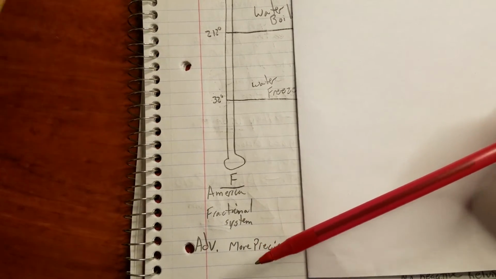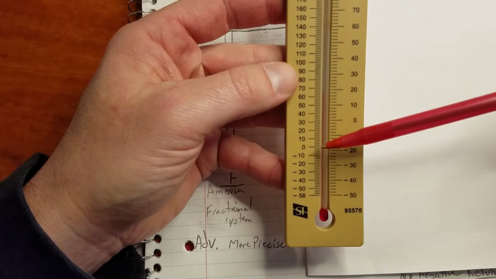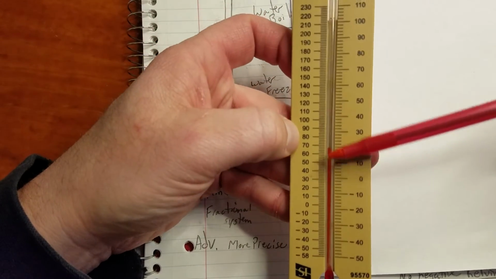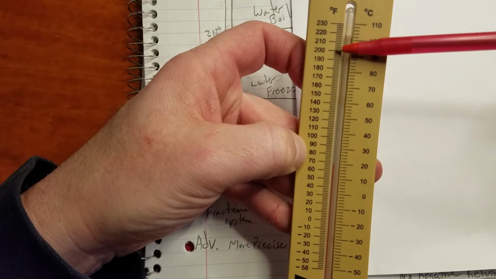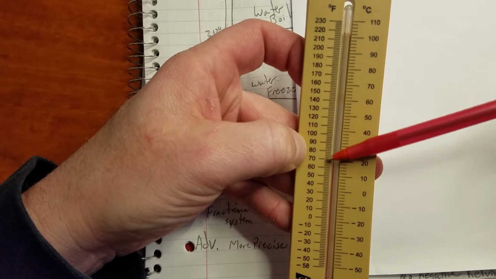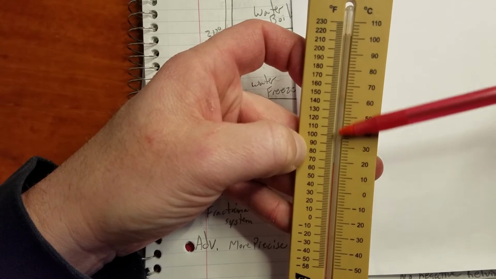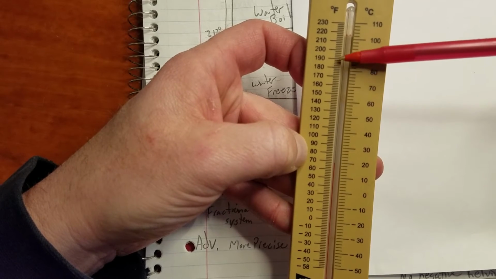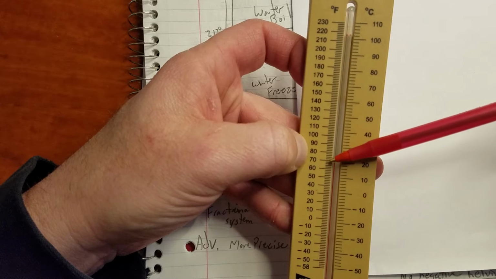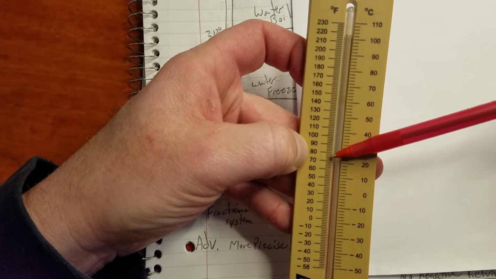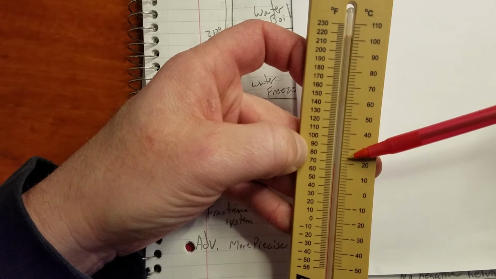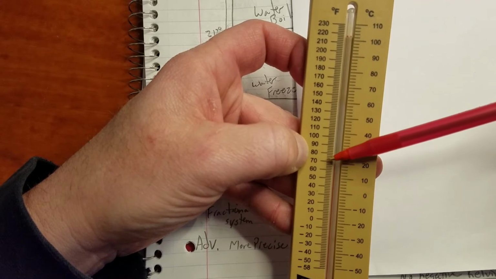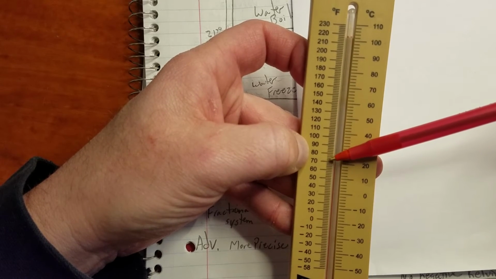And the advantage is it's more precise. The reason I say it's more precise is because between 32 and 212, there are a lot more little lines for whole numbers than there are between 0 and 100. Look at all the little tiny lines. So you can be at 71 and 72, two different Fahrenheit degrees, and only be at 1 degree in Celsius. So there's more accuracy with this scale.